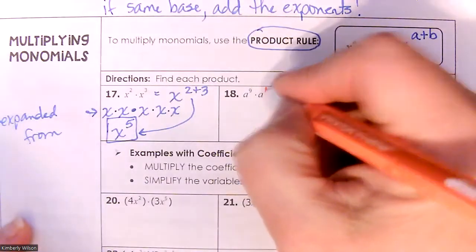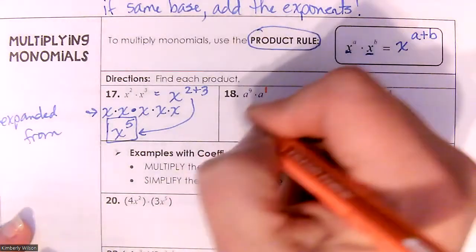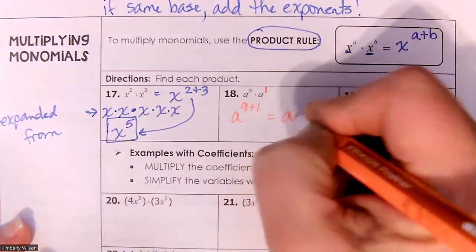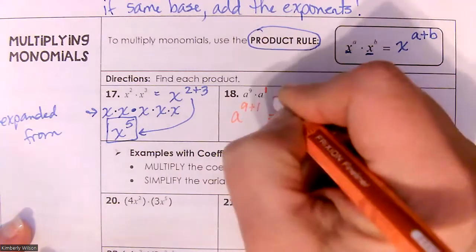So there's understood to be a 1 written there. So therefore, this would be a to the 9 plus 1, which gives me a to the 10 as my final answer.